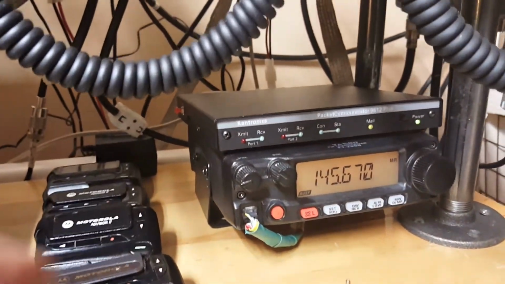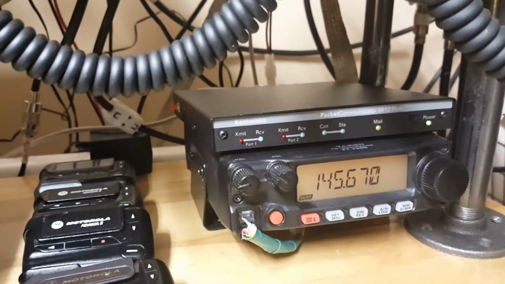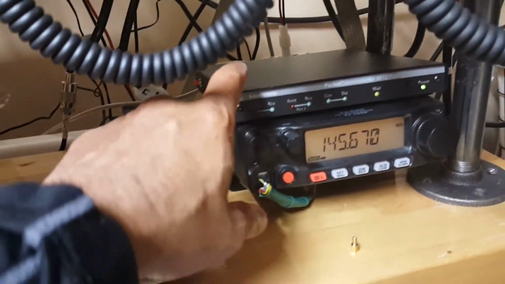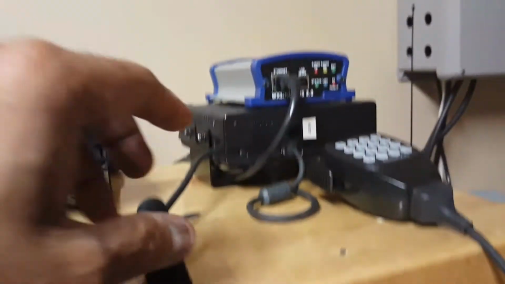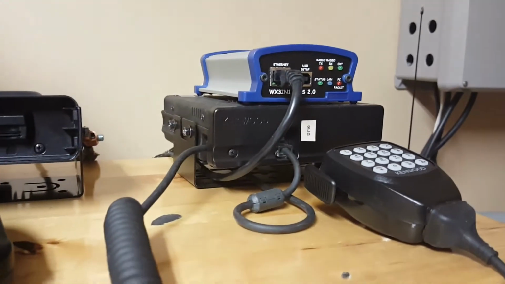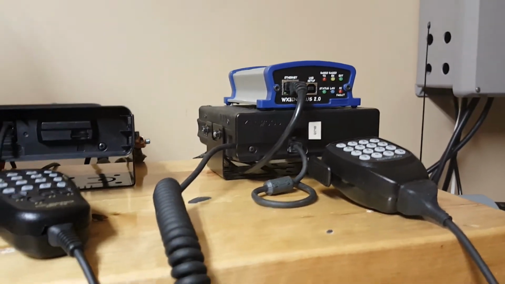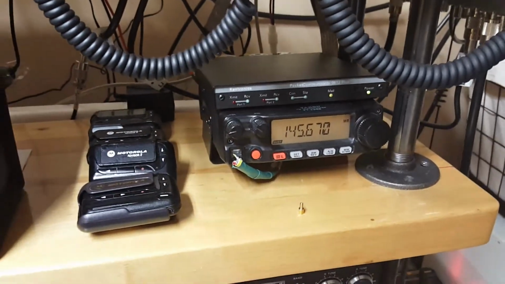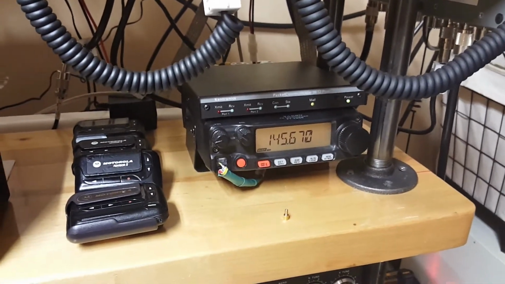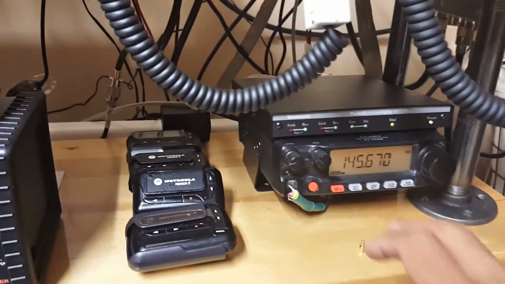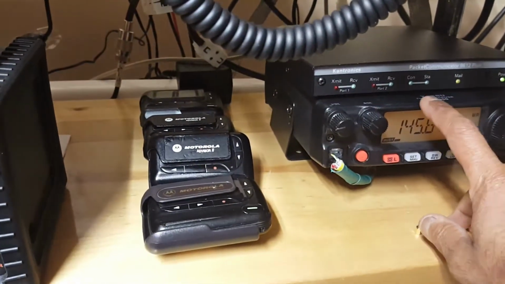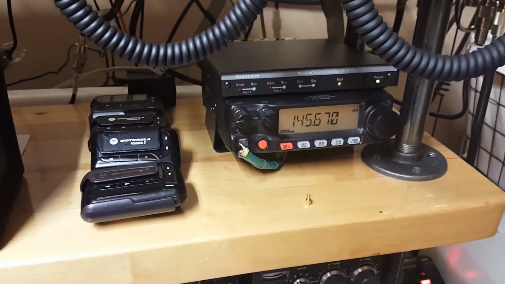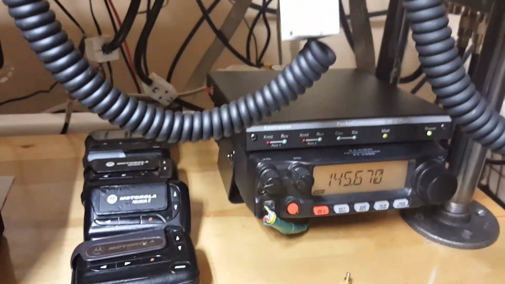It's also my POCSAG TNC to do my pagers on 2 meters, and this TNC is also hooked up at the 9600 baud rate to my Kenwood D710GA in the back. So the TNC goes through a couple of what I call operations, sysops.